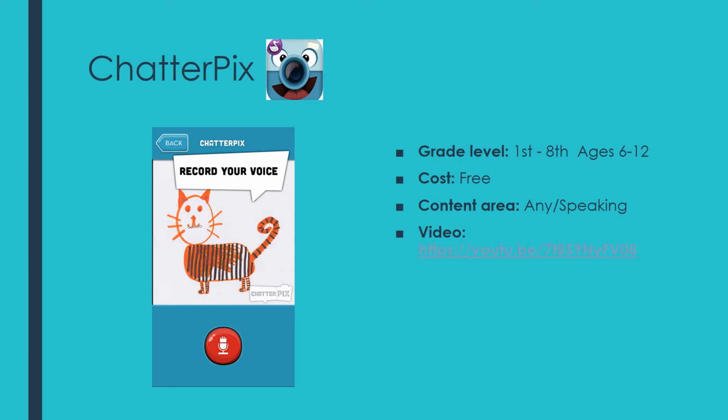So again, this is free, and students can take a picture of something in real life. If you're reading Pete the Cat, you might take a picture of Pete the Cat out of the book, and then students draw a little slit, which you can see here on the cat's mouth in this picture, and then you push the big red button and record your voice. Chatterpix does set a timer, which is actually good in my opinion because then students have to be prepared to know what they want to say and really be focused on their speaking.